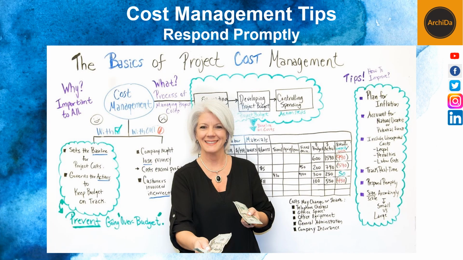Next is respond promptly. Regardless of how you discover a discrepancy in your project cost, you must act immediately. The longer you wait, the more money is wasted.